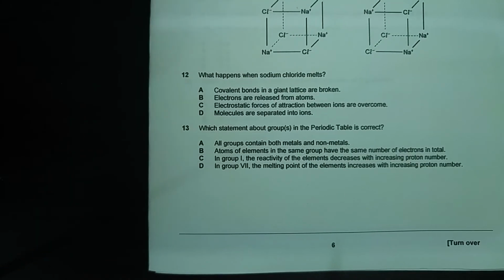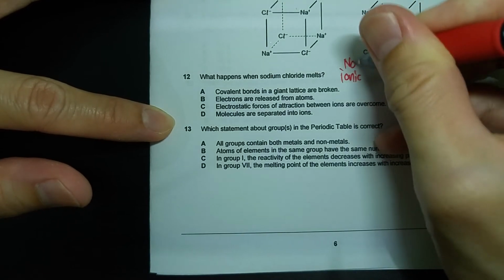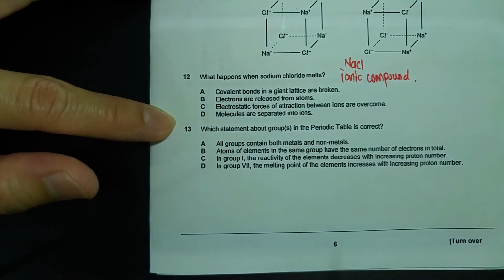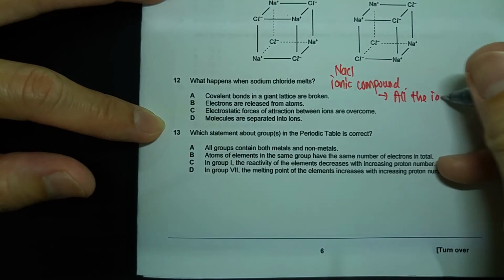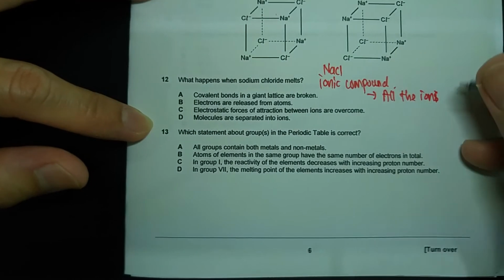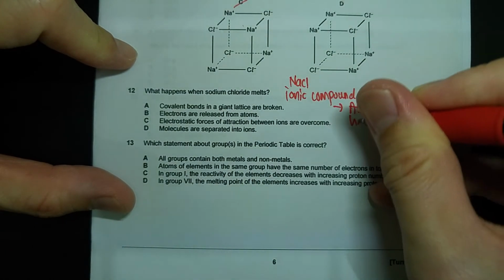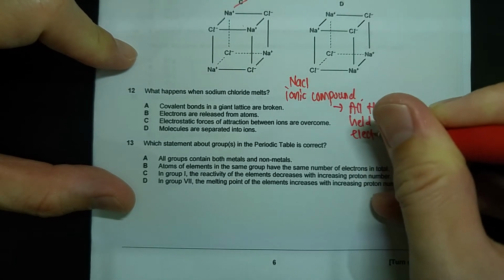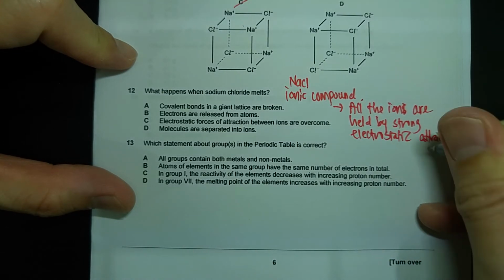All right. Number 12. What happens when sodium chloride melts? Okay, so sodium chloride is an ionic compound, this NaCl. So ionic compound means all the positive and the negative ions are held by strong electrostatic attraction forces.